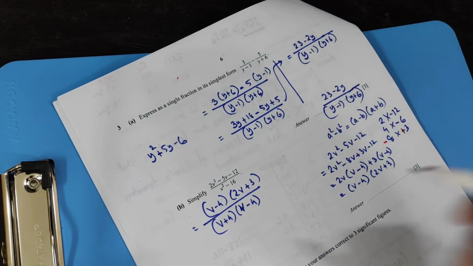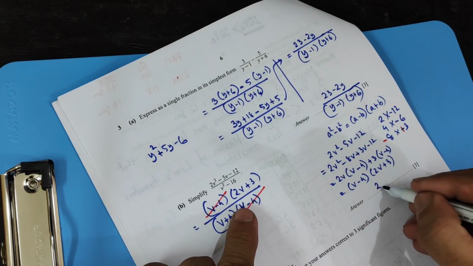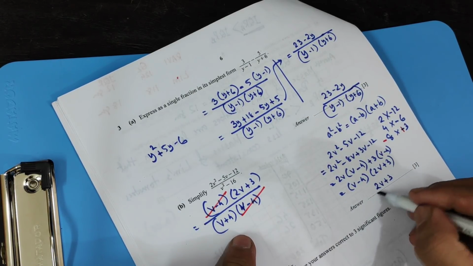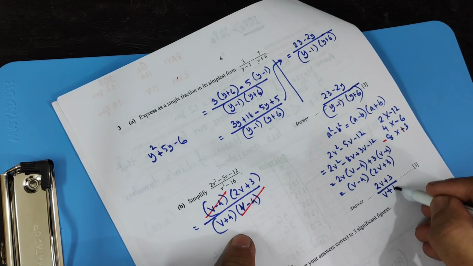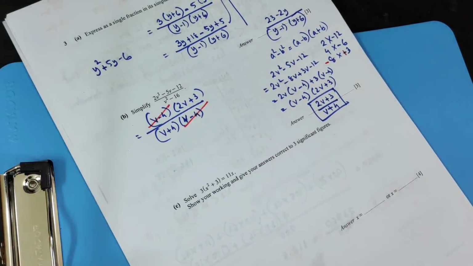Now see that v minus 4 cross out. So I end up with 2v plus 3 divided by v plus 4. So that's my final answer. Okay, so this one is done.